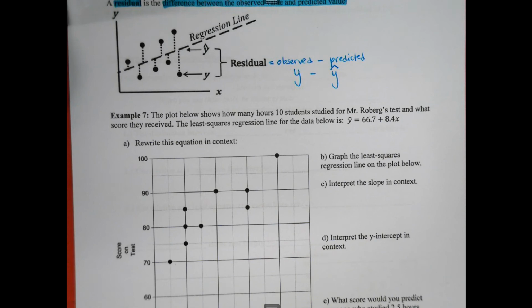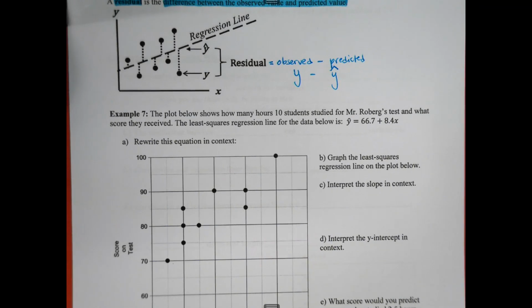When we rewrite our equation in context, essentially what we are doing is we are getting rid of the variables so that we can have a better understanding of what is taking place. In this example, our y value, or our response value, is the score on the test.